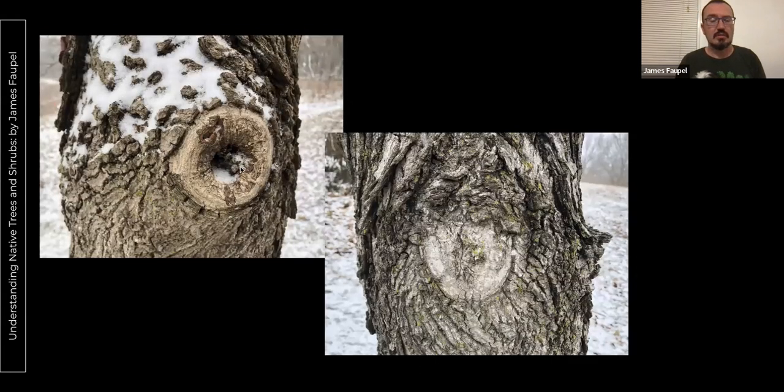This is what a good pruning cut would look like over time. Just a big donut sealing up around the damaged spot here. And then at some point in time in the future, actually meeting up and fully compartmentalizing around it. Again, that pruning cut is just going to be a permanent fixture inside this tree, and it's been exposed to the elements this whole time.